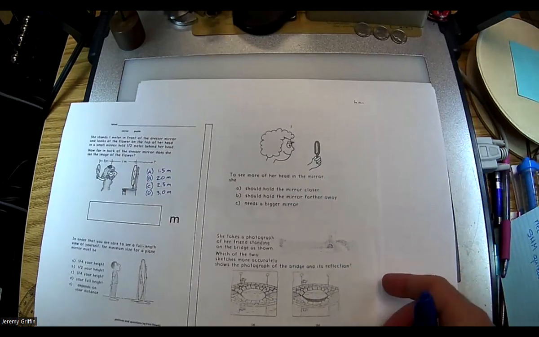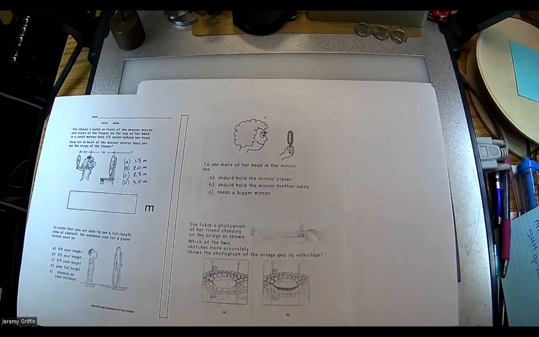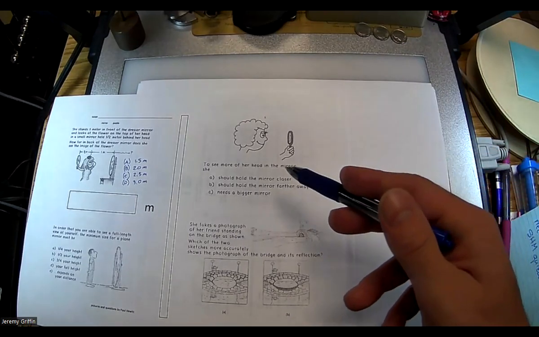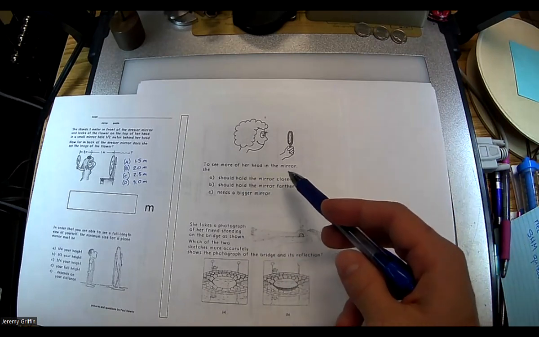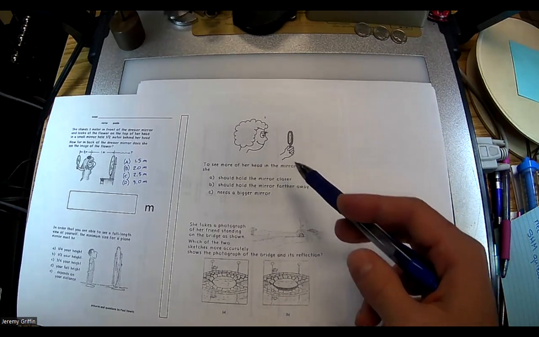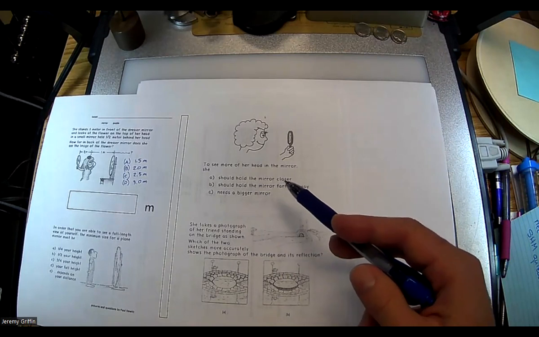All right, third question. So this handheld mirror in front of her. What if she's trying to see her face, but she doesn't see enough of her face? She wants to see more of her face. What should she do? Should she hold the mirror closer or further away? Or do both A and B fail and she just needs a bigger mirror, and that's the only solution?